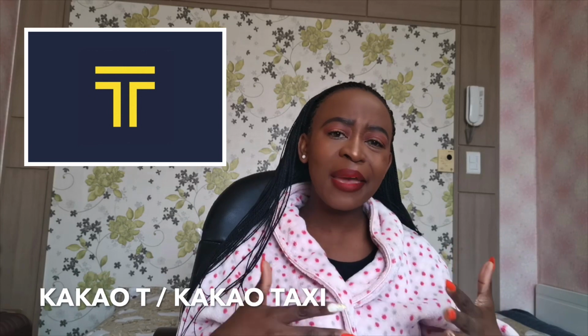Another relative of the Kakao family is Kakao Taxi. Uber is not a thing in Korea, or Grab, or Taxify, or some of those things that other countries use. In Korea, they don't have those services. So Kakao Taxi could be like your Uber. You get it on your phone, and then you put in your location and where you're gonna be picked up and where you're going, really like the way Uber works.